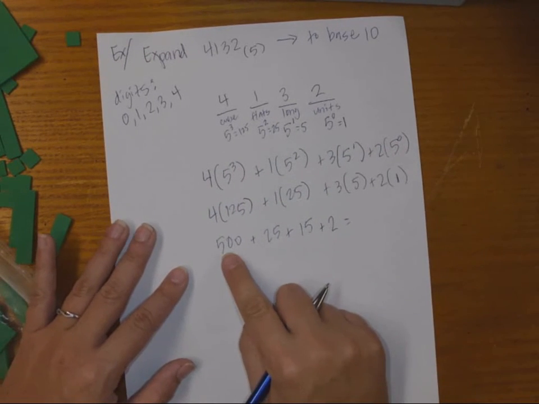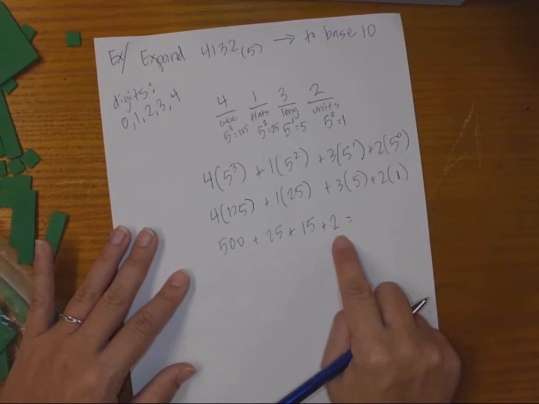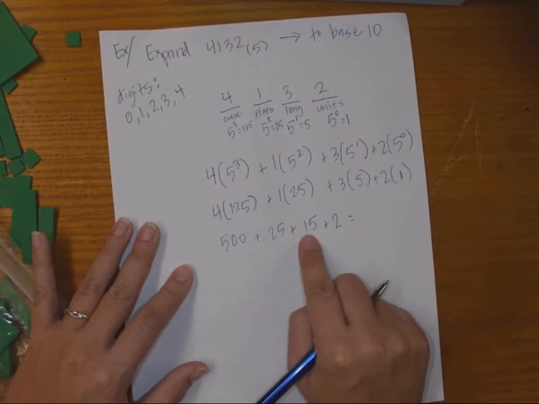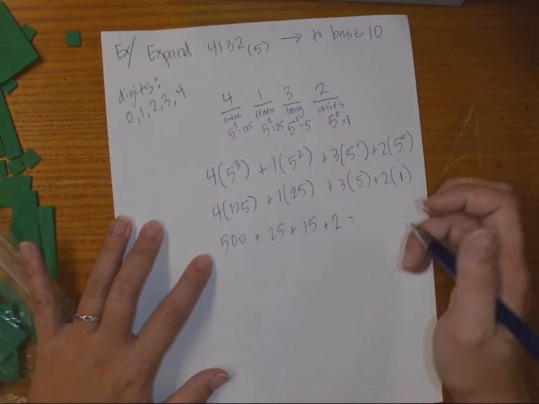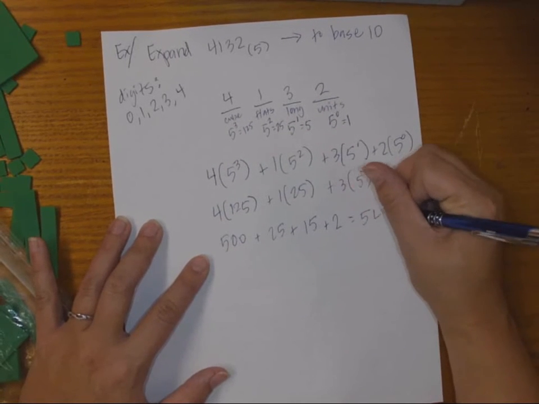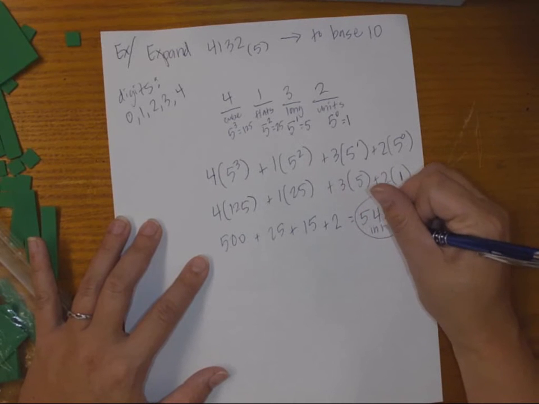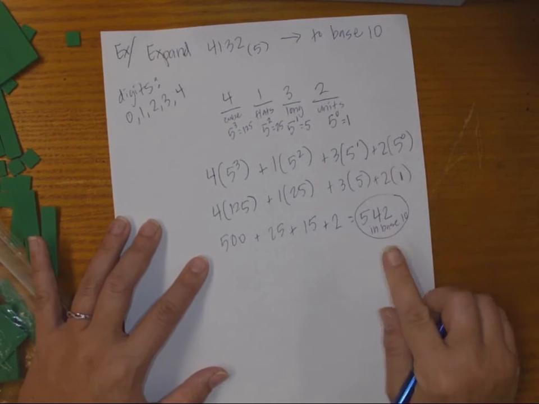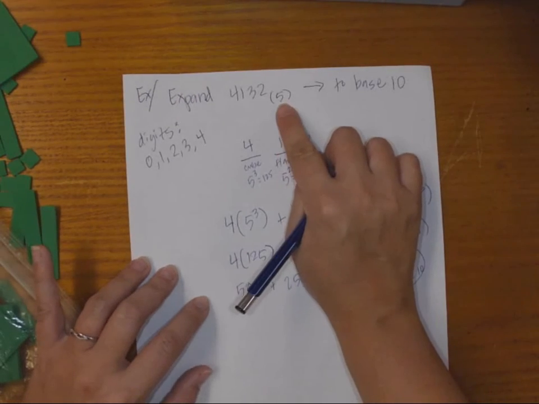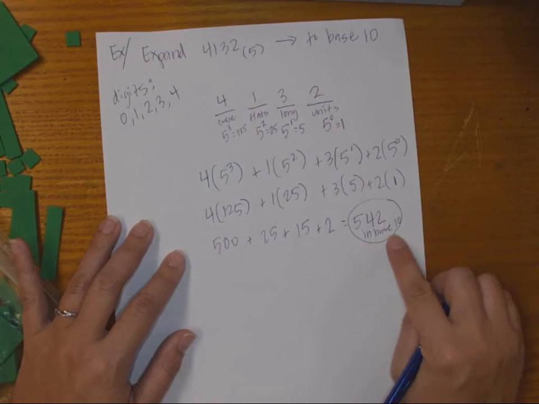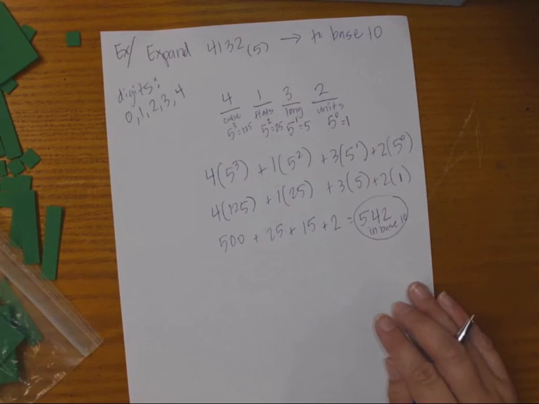If I add this up, 500 plus 25 plus 15 plus 2, let's see, 25 and 15 makes 40, plus 2 is 42, so 542. So my answer is 542 in base 10. Make sure to either put the parentheses to show the base you're in, or to write what the base is so that we can understand what we're doing right now.